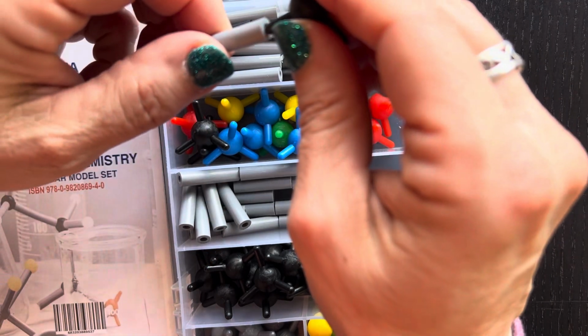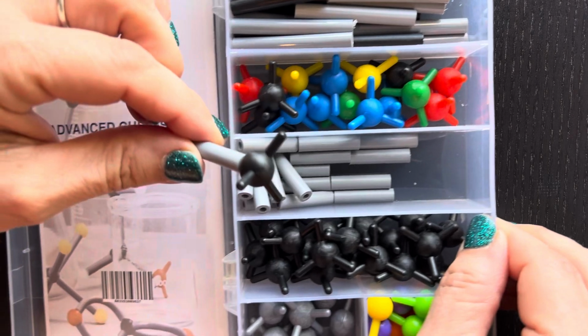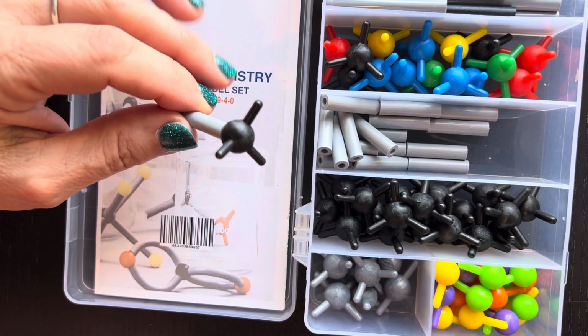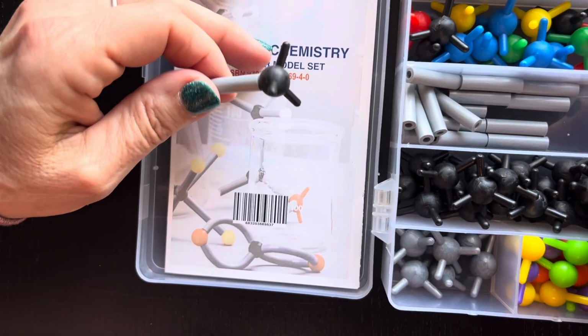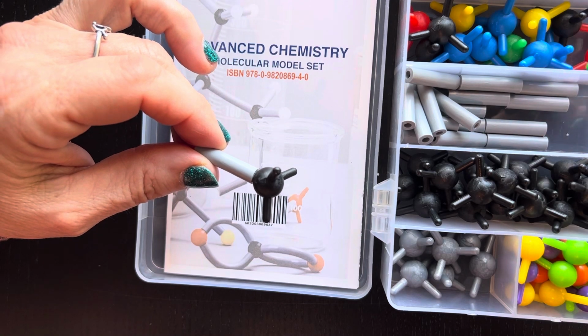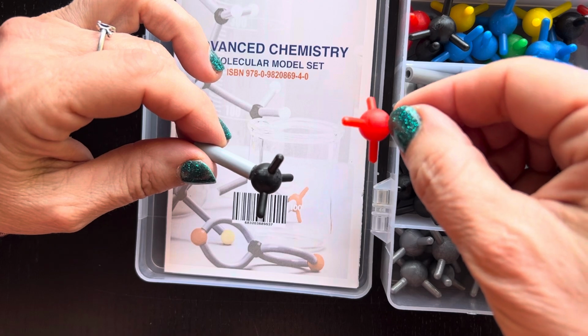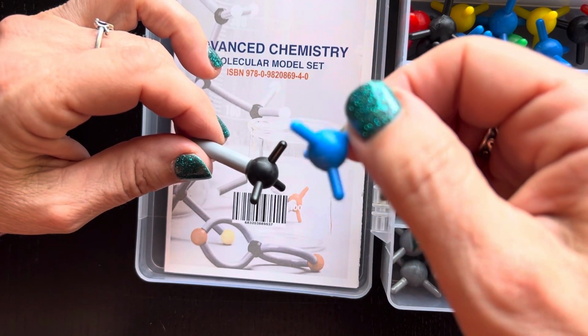So this model kit, the way it works is very similar to most molecular model kits, where black is defined as carbon, red is oxygen, and nitrogen is blue.